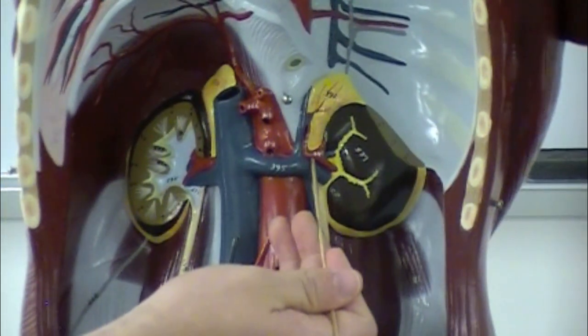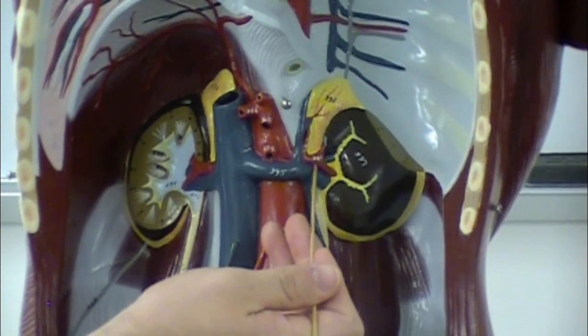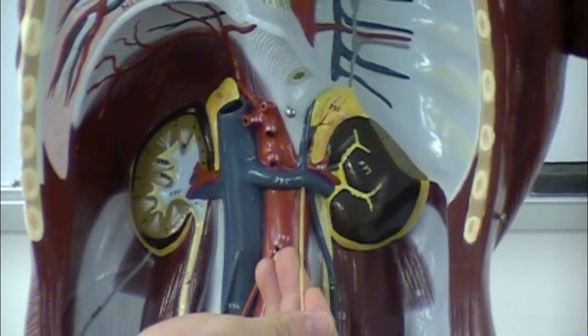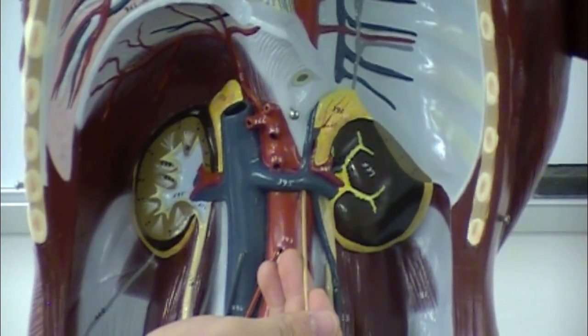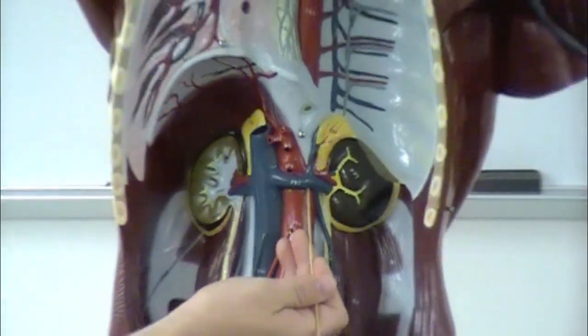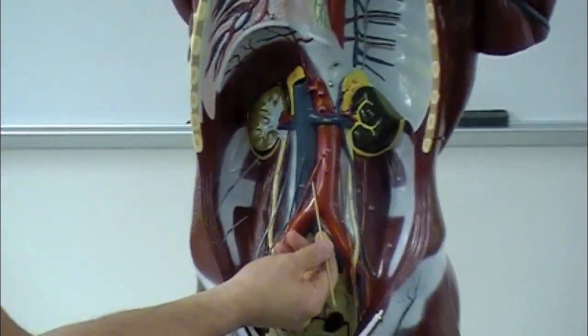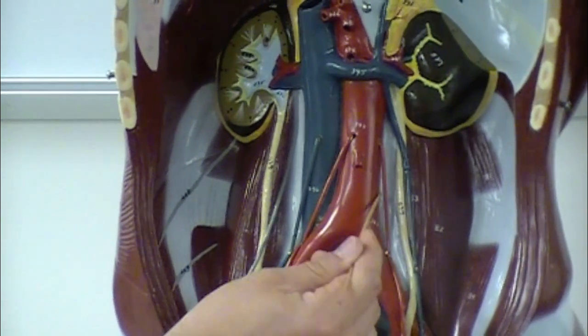That'll be found here. And likewise on the other side, as well as our renal vein, which will be found here. The next structure will be our gonadal artery, and that'll be these shoestring-like structures here.